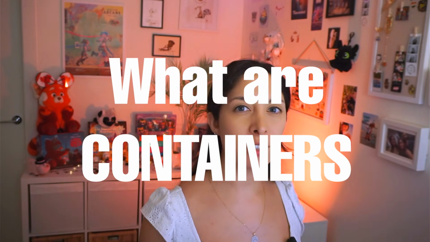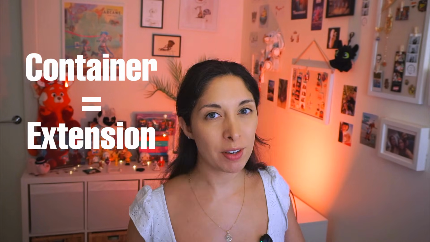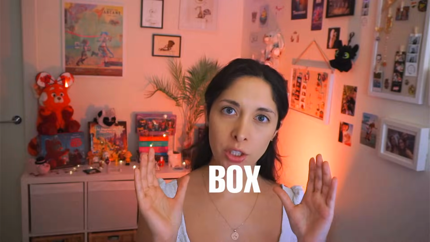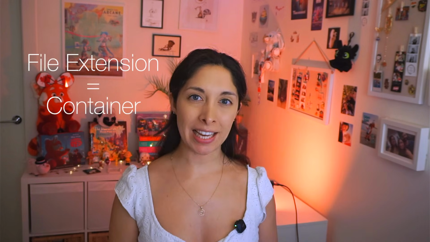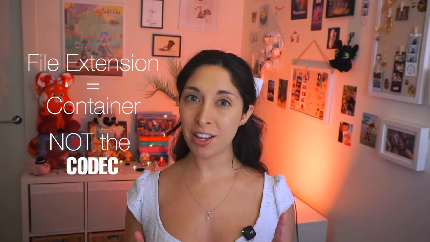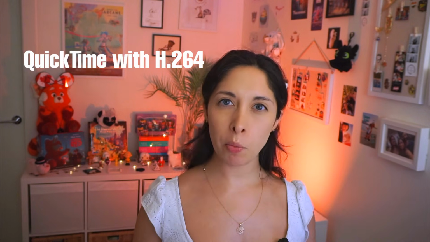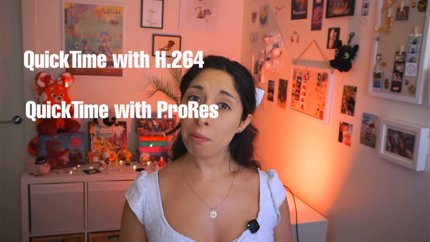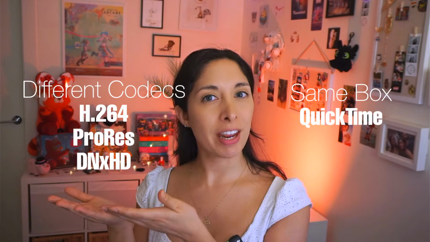Okay, so moving on to the next topic, we're gonna be reviewing what containers are. The containers are actually the extensions we see on these videos, like MOV, MP4, MXF. So it's basically just the box. What's in the box? It's going to contain all the video, audio, timecode, metadata. So it's very important to note that the file extension is only the container, not the codec. So you can have a QuickTime with an H.264 or a ProRes or a DNx. You use the very same box, but for different codecs.